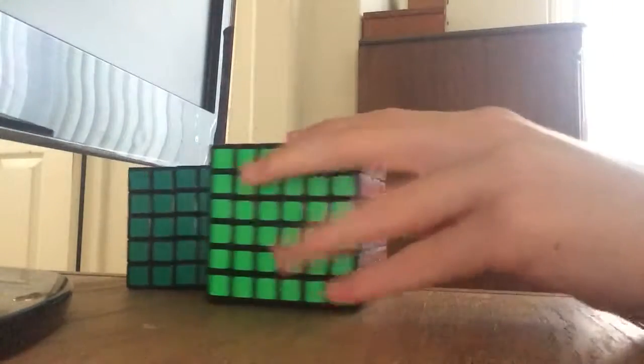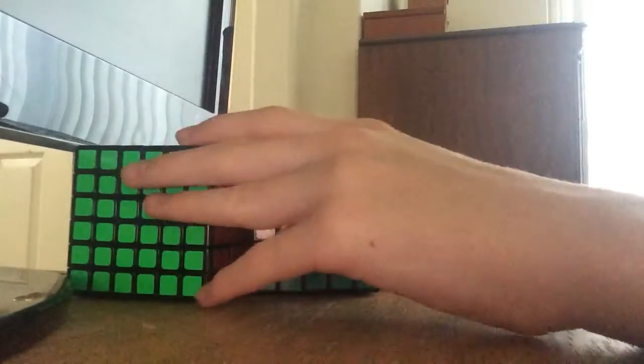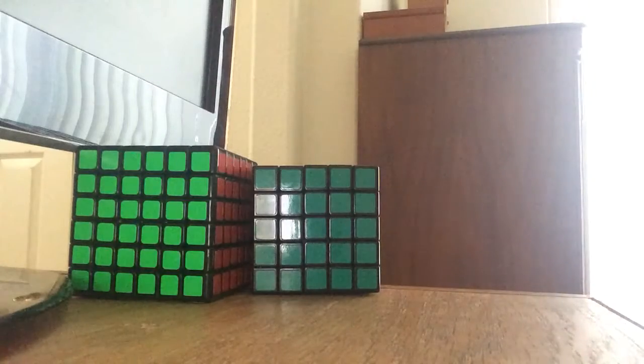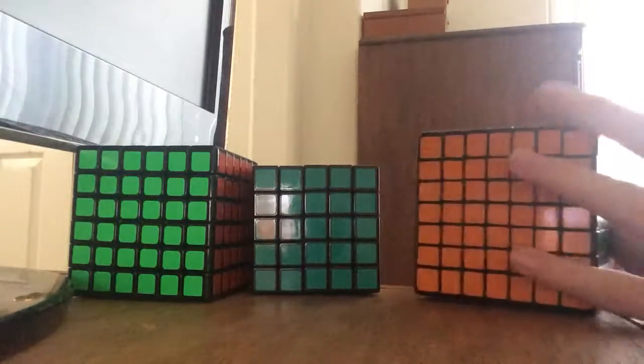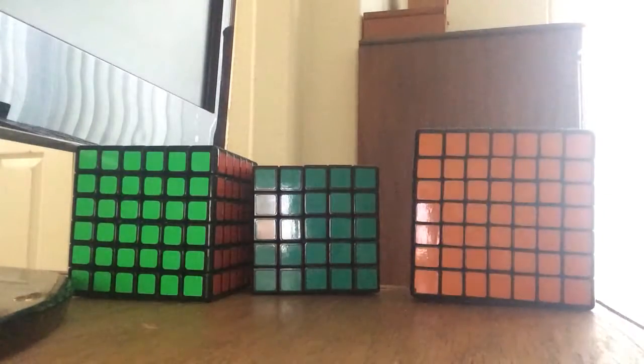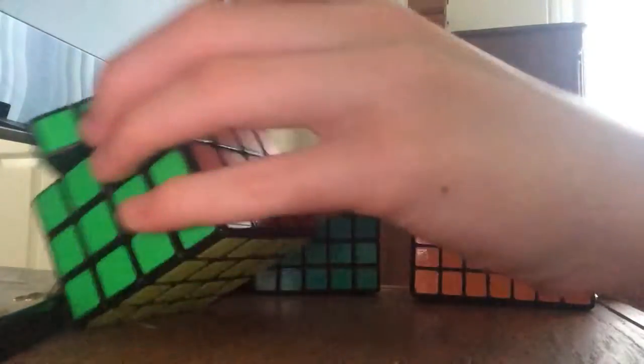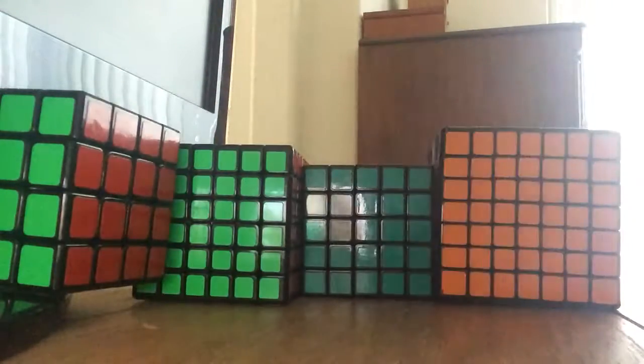And by this point, if you redo those algorithms over and over until you absolutely know them every single time you encounter one, you should pretty much have zero issues with parity. You'll have OLL parity, edge parity, and PLL parity. And that is, I think, every single possible parity that you can get ever.